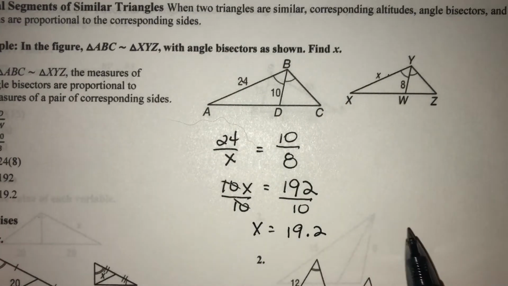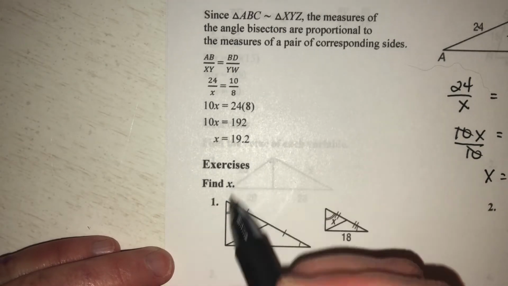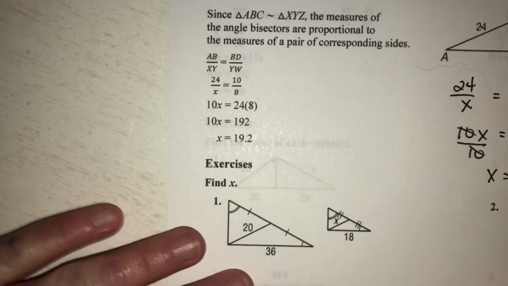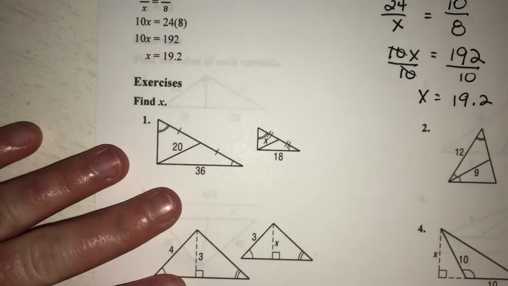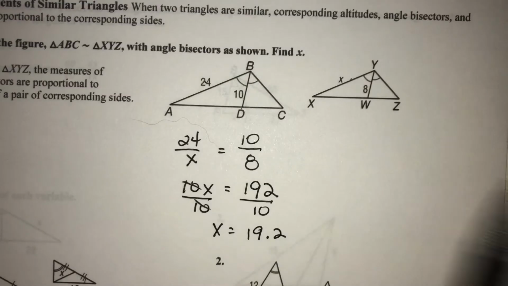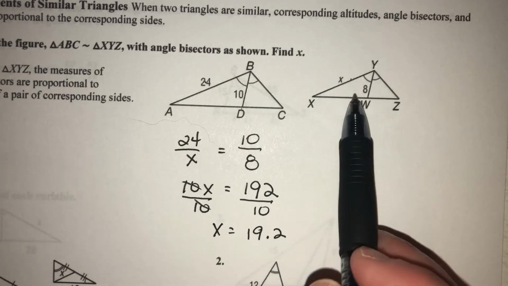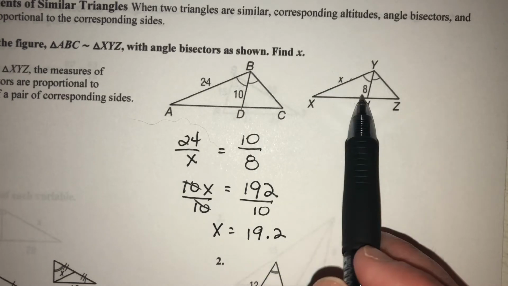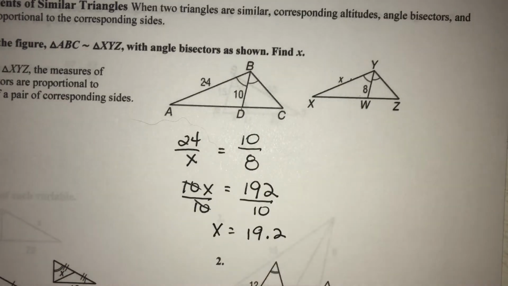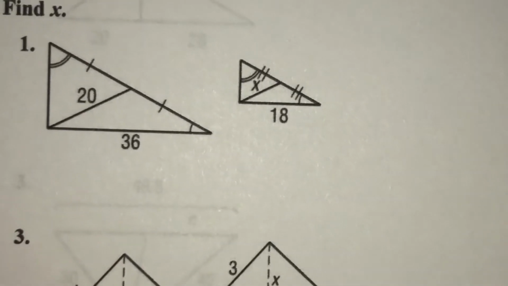I wouldn't necessarily give you a decimal. I don't like to use decimals unless the problem does. However, when they solved here, they did go ahead and simplify to a decimal. I would have just simplified and kept it in fraction form myself. But they got 19.2. So if this is 24 and this is 10, and this triangle is proportional, then this would have to be 19.2 if this is 8 for it to be proportional to this. Okay, so we're just going to do some example problems, kind of keeping that in mind.